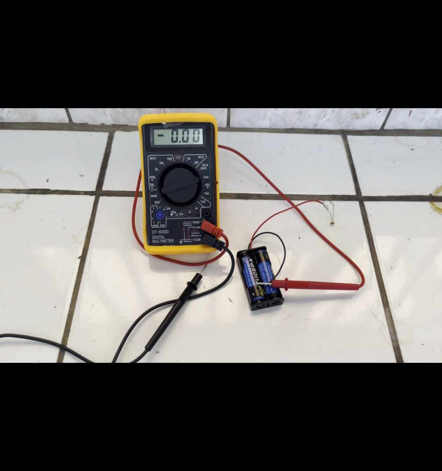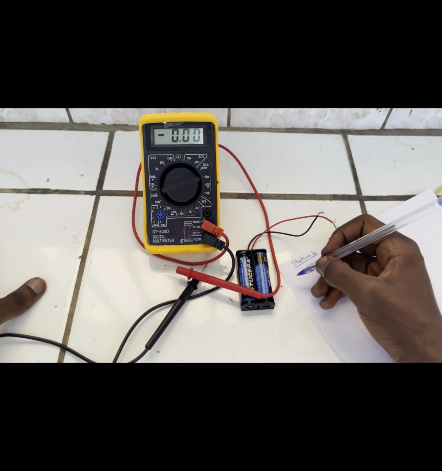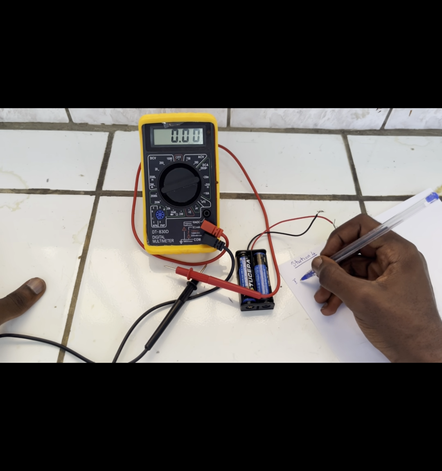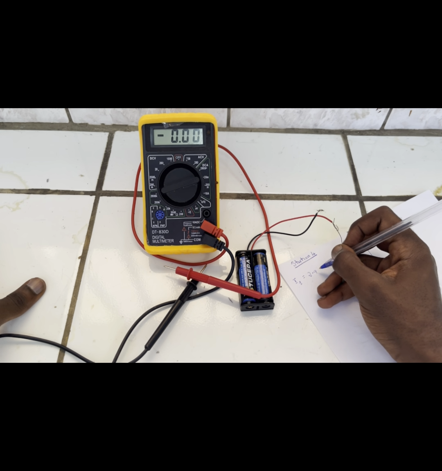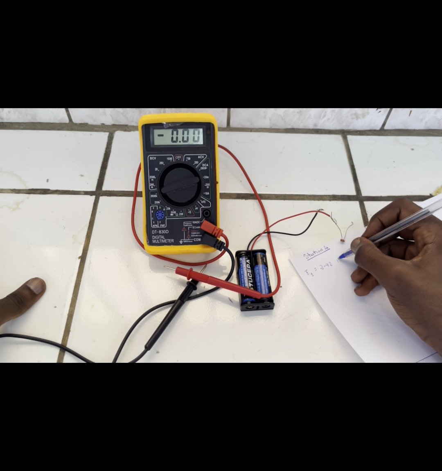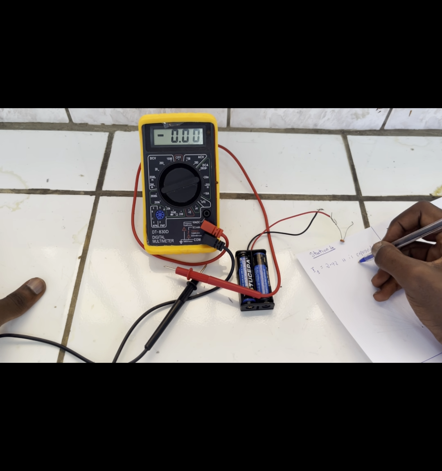So you can indicate at station 4 the first value of the current, you can name it I1, is 2.92. This is when H is exposed to light.